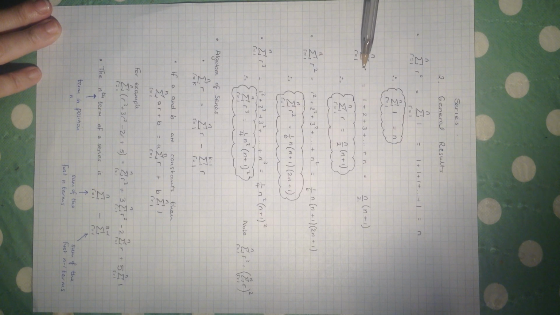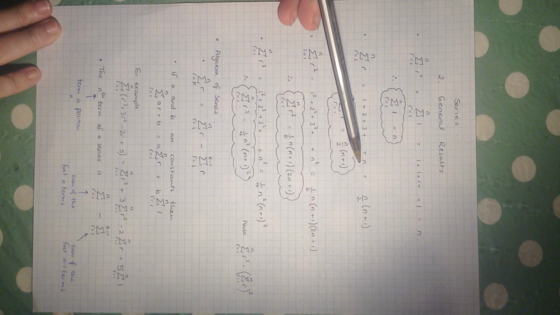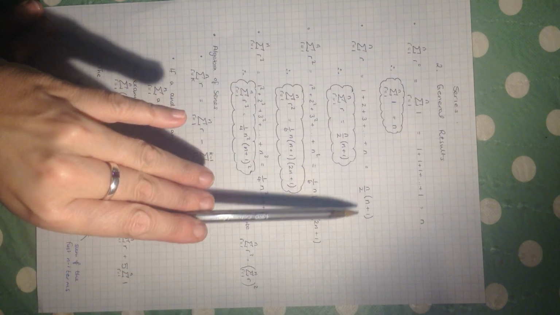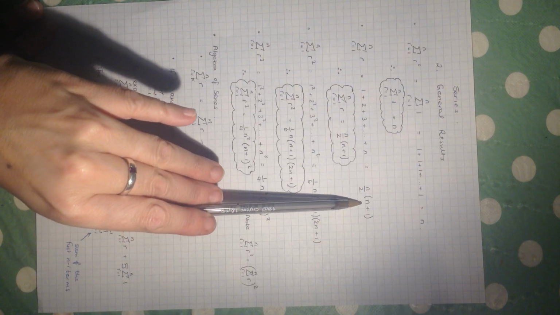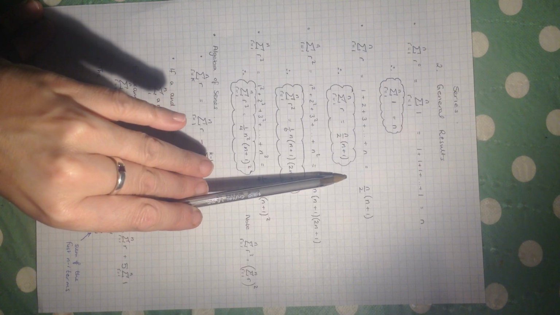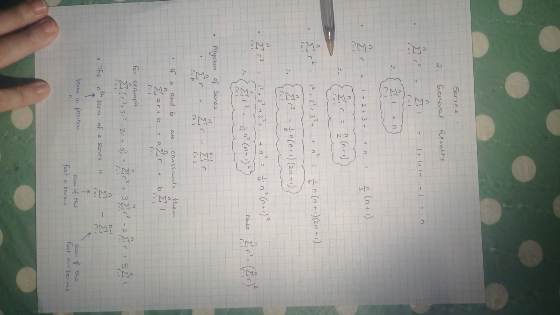If you are summing the integers, so r equals 1 to n of just r, you get 1 plus 2 plus 3 all the way up to plus n. That is a half n, n plus 1, so that's another general result. Both of these will need to be learnt because you're not given them in the formula booklet.